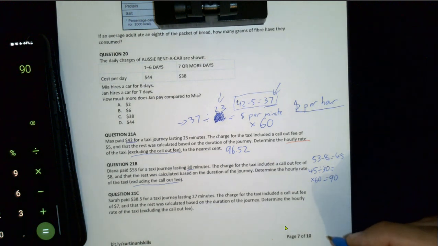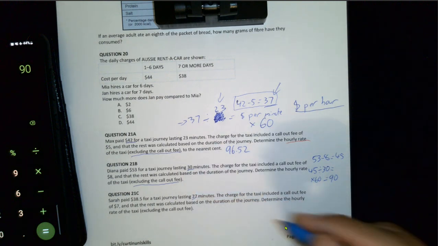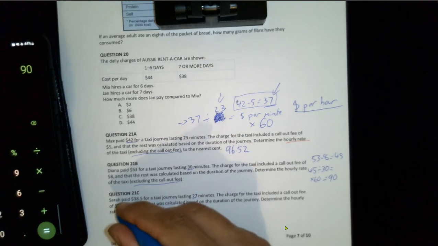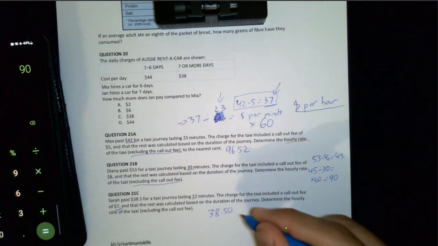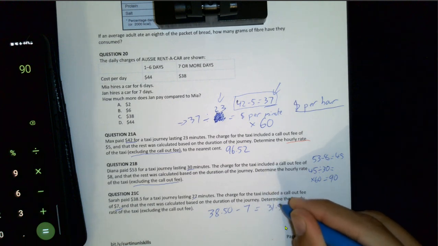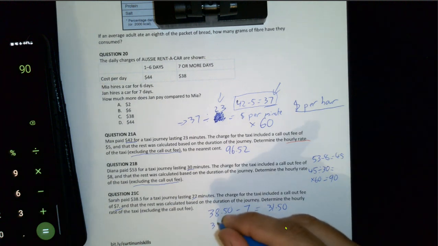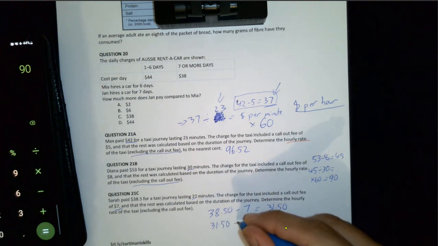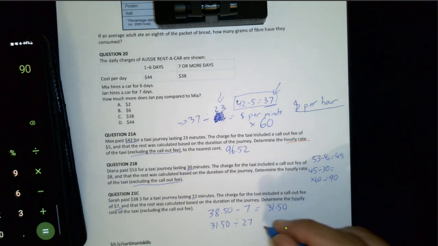Okay, 21C, same again. $38.50 for a taxi journey and it lasted 27 minutes. Call out fee is $7. $38.50 minus our $7 will give us $31.50. Can always use a calculator for this if unsure. And then $31.50 divided by 27 minutes to get our hourly rate.